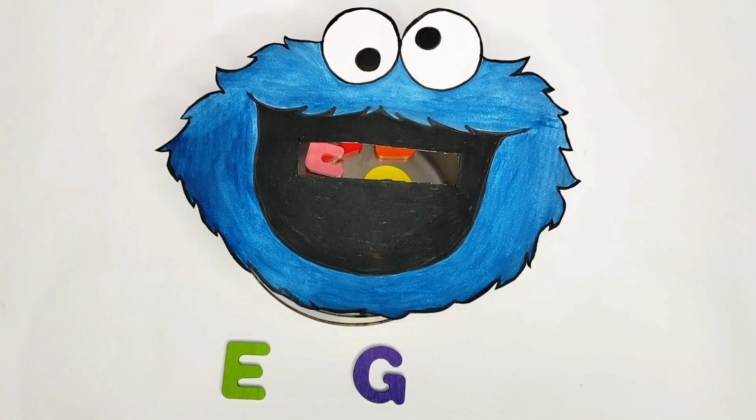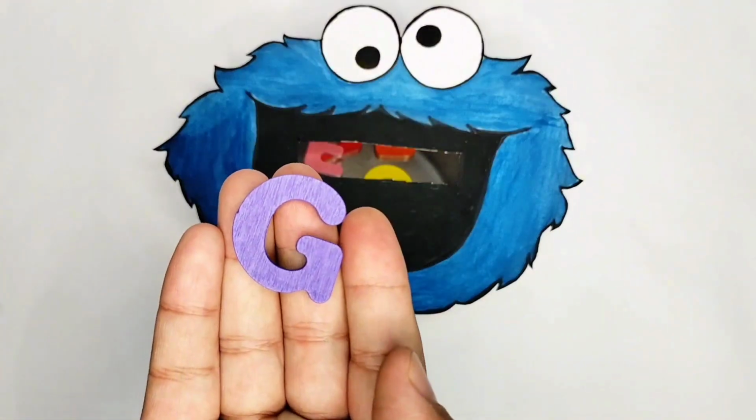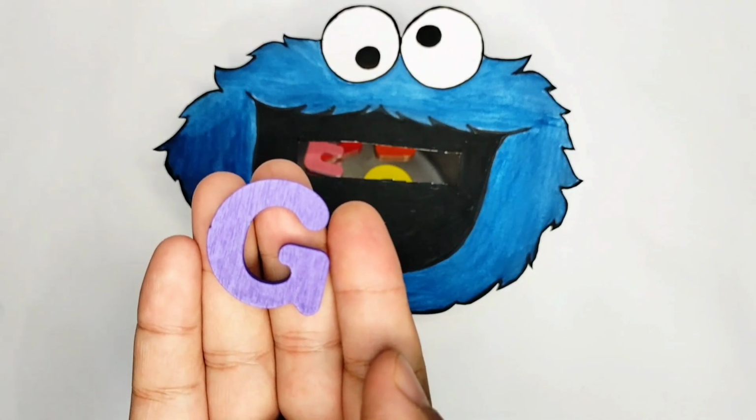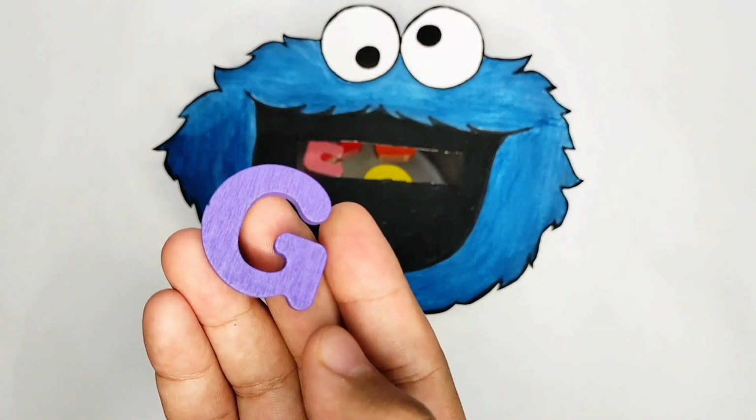Next he wants a letter that sounds like G, G. So we have an uppercase letter G that sounds like G, G. So let's feed him.